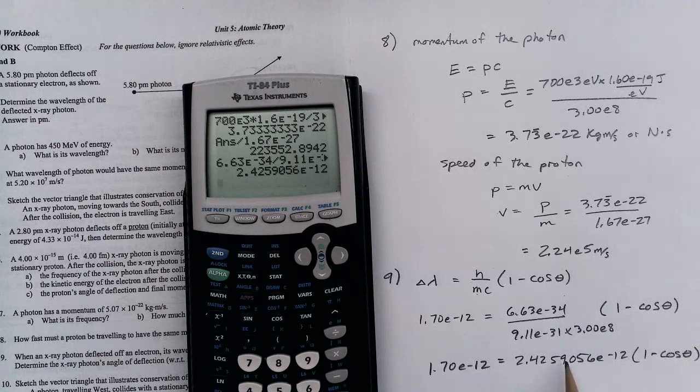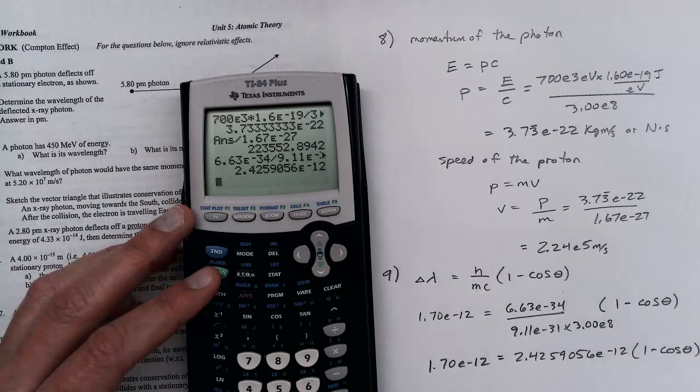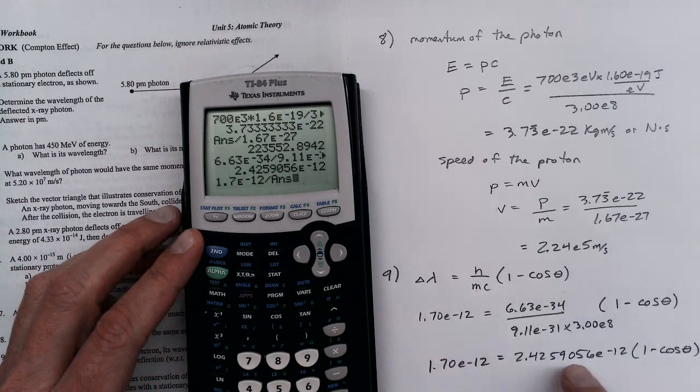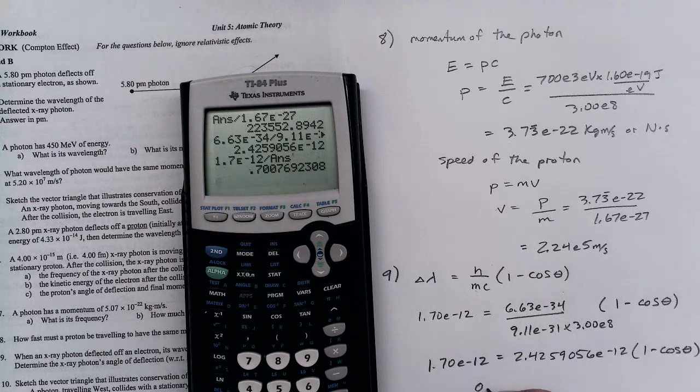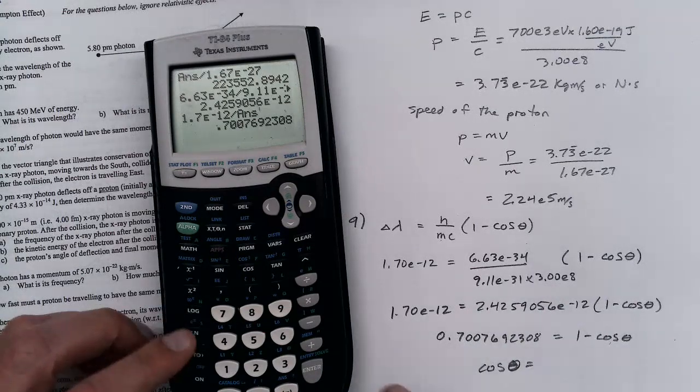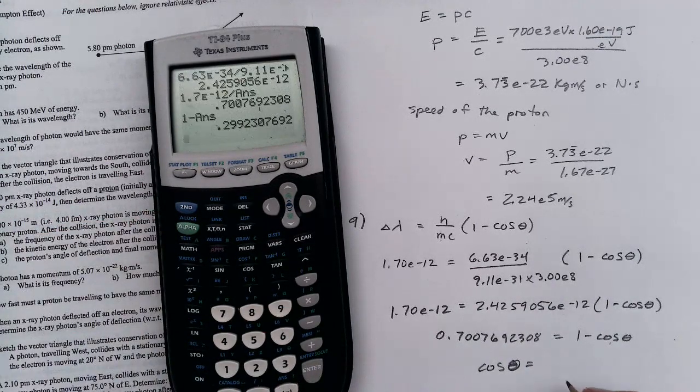I'll divide both sides by this value here. Okay, so I'm going to take 1.7 exponent negative 12 and divide it by that here. 0.700076923 and so on is equal to 1 minus cos theta. Okay, now I'm essentially just going to isolate cos theta. So this will be added to both sides. This will be subtracted from both sides. So cos theta is equal to 1, subtract that number. 0.299230 and so on.